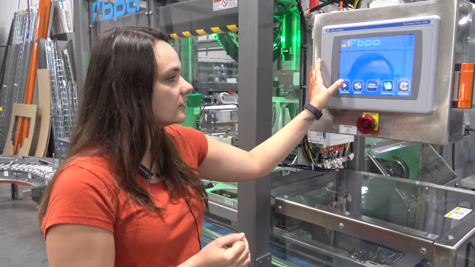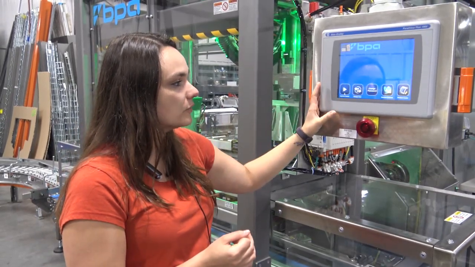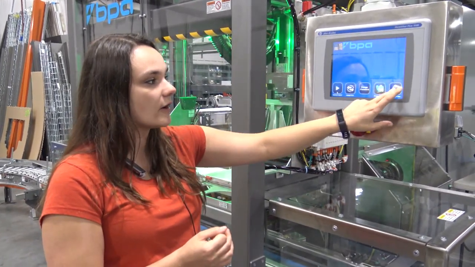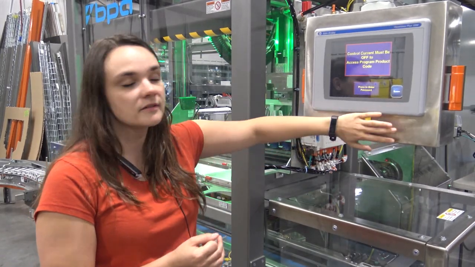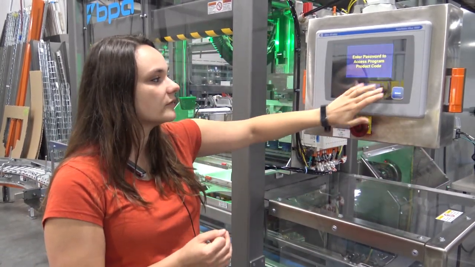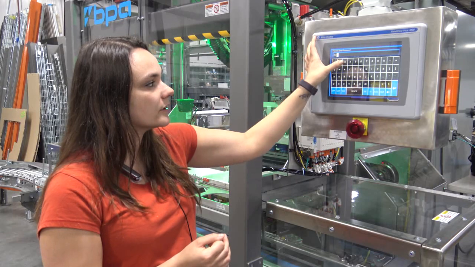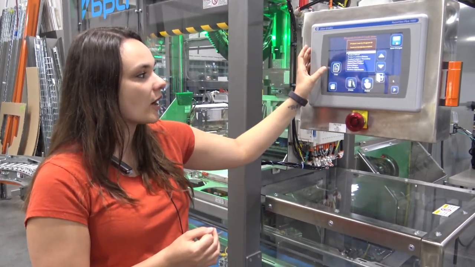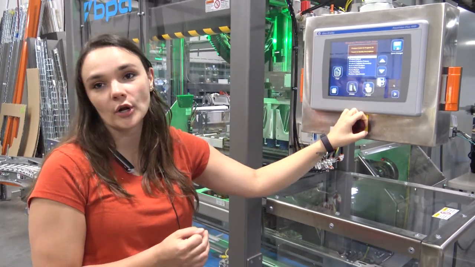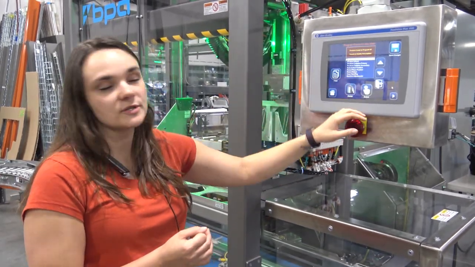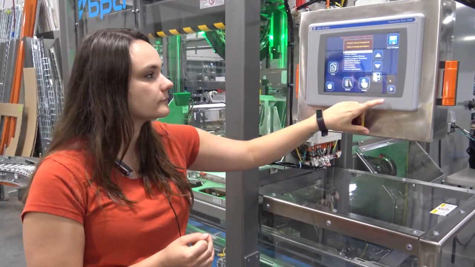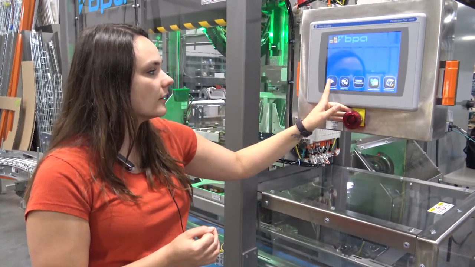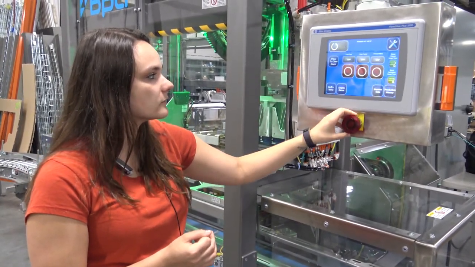So back to our main menu. You can also access other product codes from this. Control current must be off. Enter in your password. And you can then copy, delete, or select a product code. And it's the same adjustments as the active product code. Let's go back here.